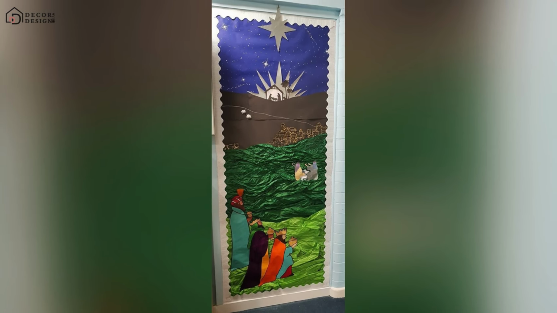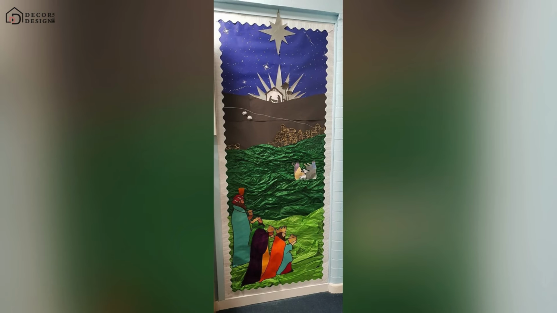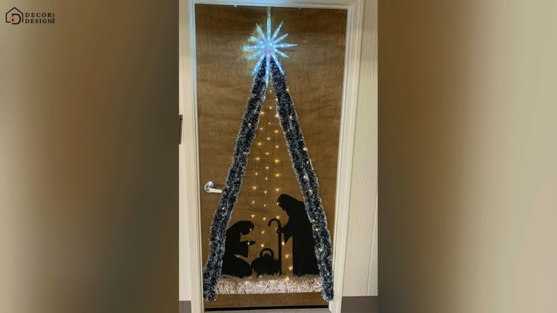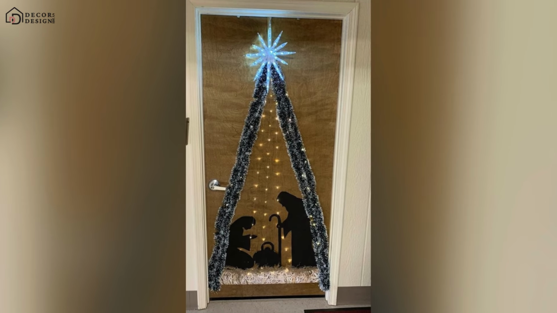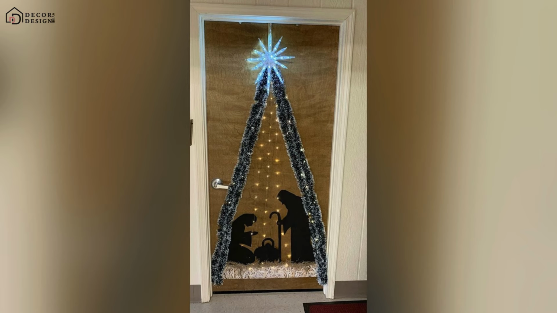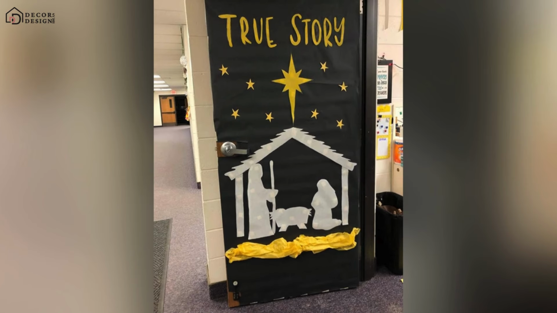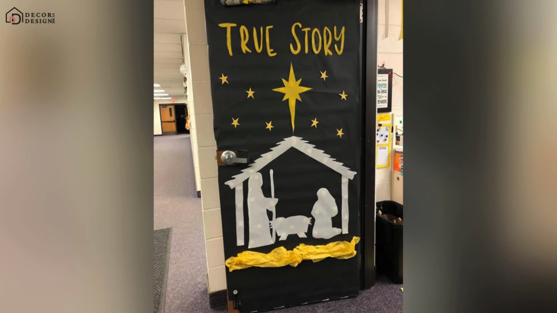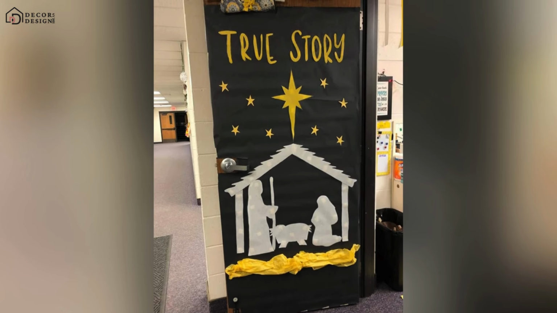How can I make a religious Christmas door idea appropriate for school? Focus on peace, joy, and kindness. Use imagery like stars, angels, or nativity scenes if your school allows it, or create messages of goodwill and gratitude that fit any belief system.